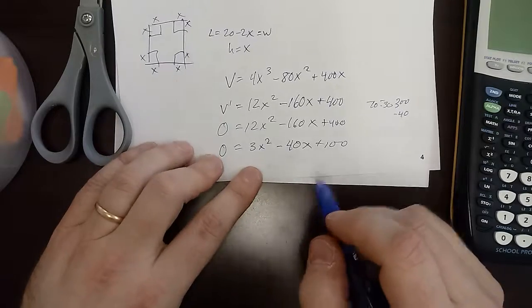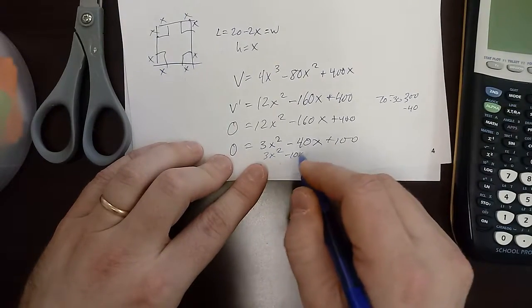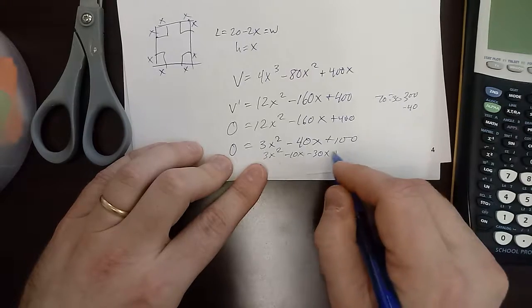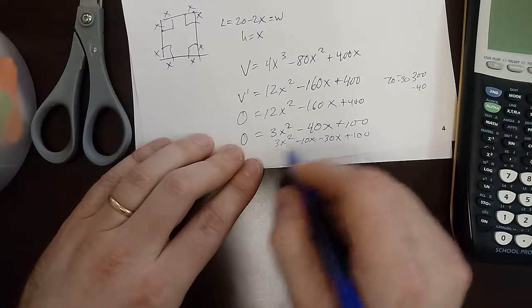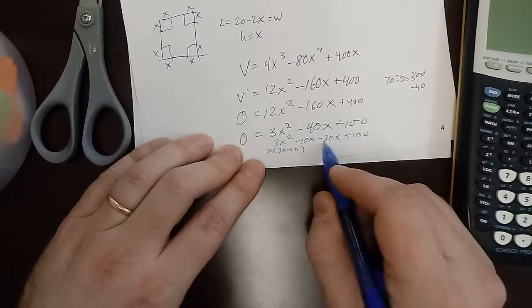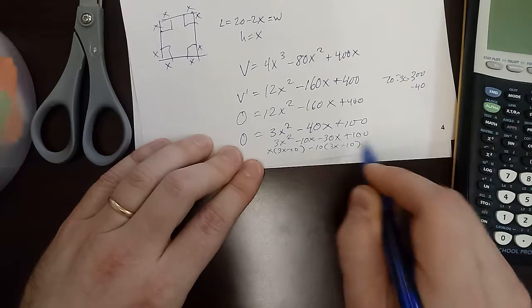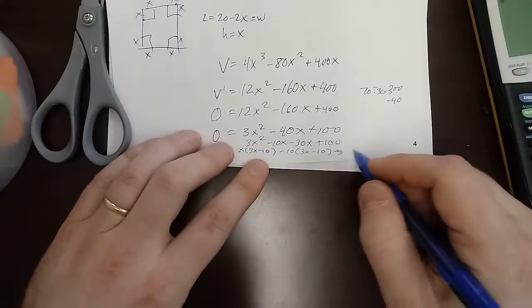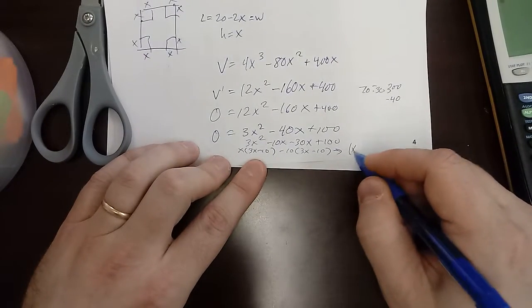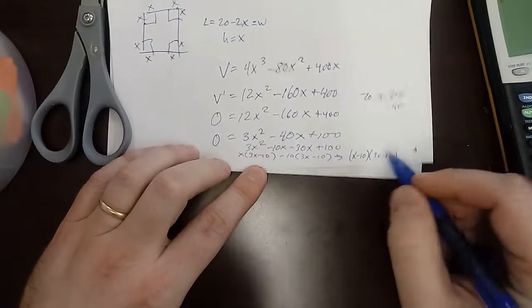So I'm going to use the process of decomposition to factor this. So 3x squared minus 10x minus 30x plus 100. Then I can factor an x out here and get 3x minus 10. I can factor a negative 10 out here and get 3x minus 10. So now I get x minus 10 times 3x minus 10.